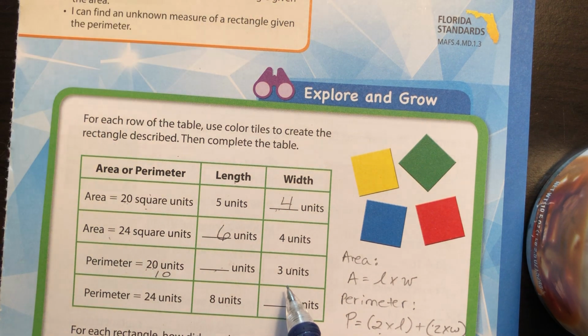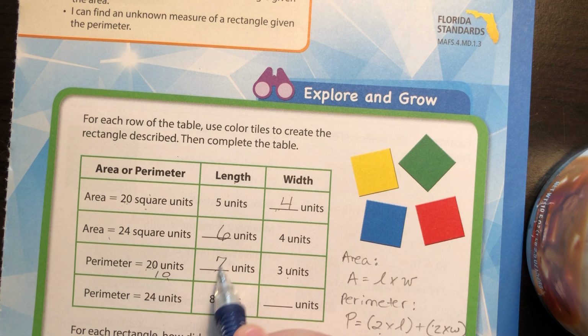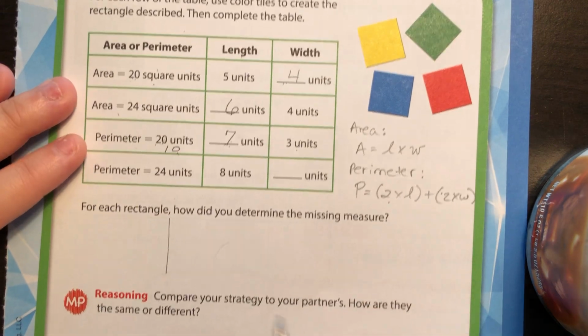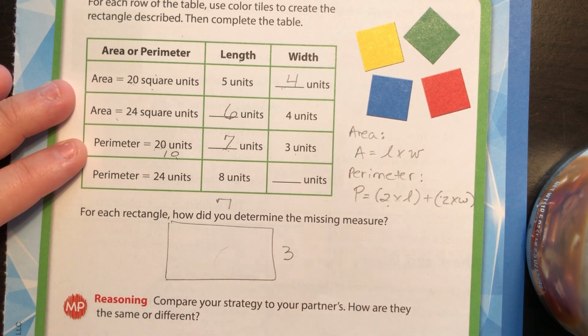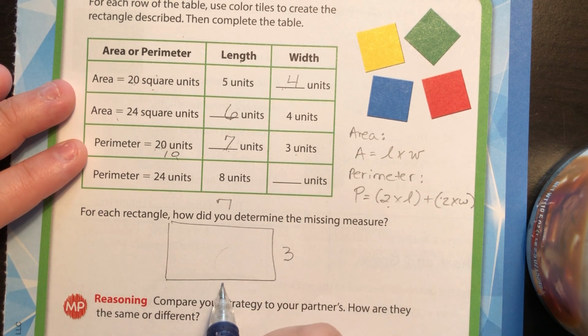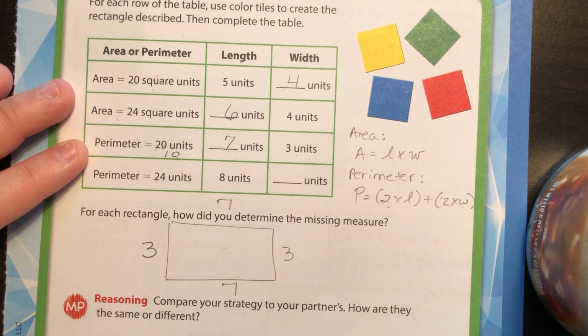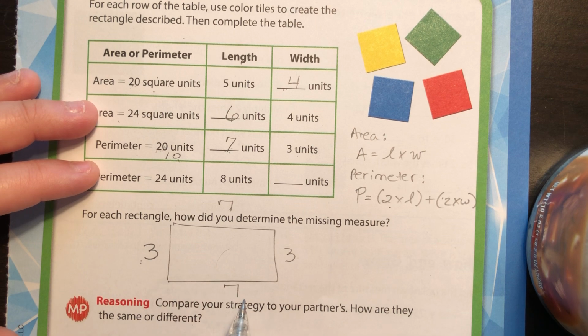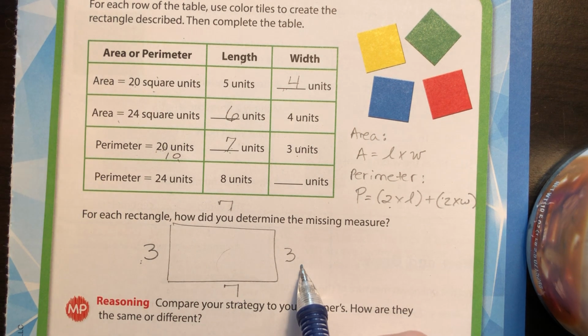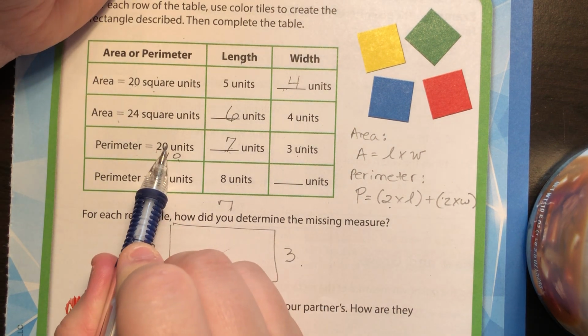So if you had to add to come up to 10, that would be 3 plus what equals 10? That would be 3 plus 7. Let me explain that drawing a little rectangle over here. If this is 3 and this is 7, then we know automatically that this side is 7 and this side is 3. When we add these all up, 7 plus 3 is 10, 10 plus 7 is 17, 17 and 3 is 20. That's how you end up with this perimeter.